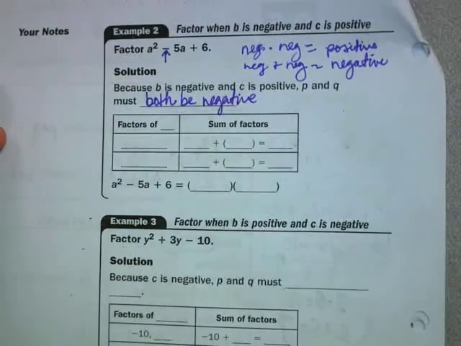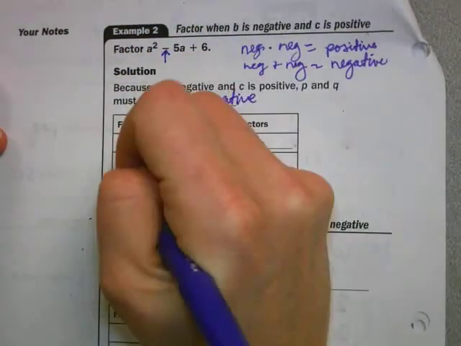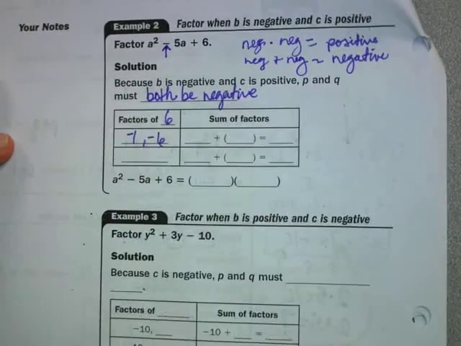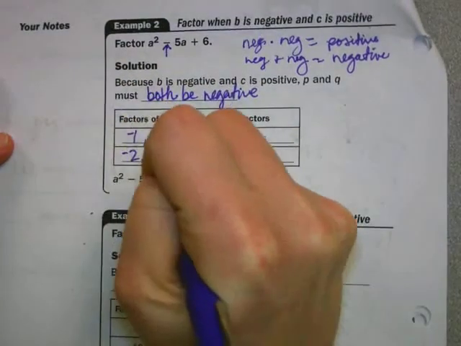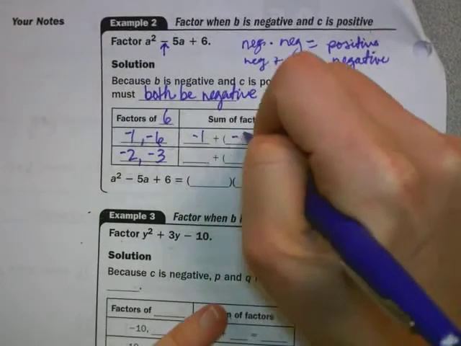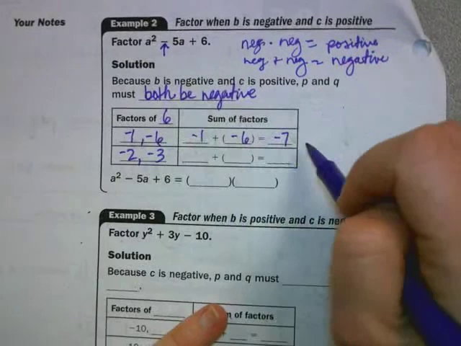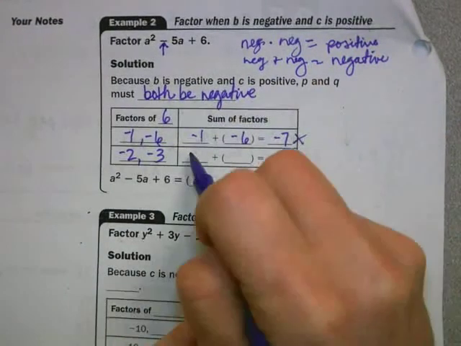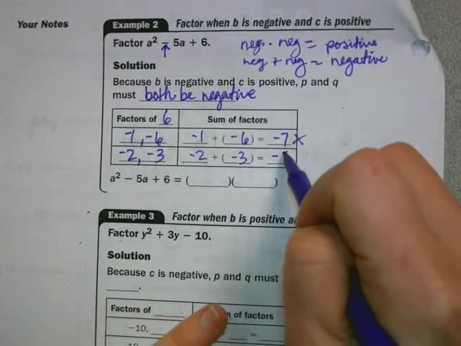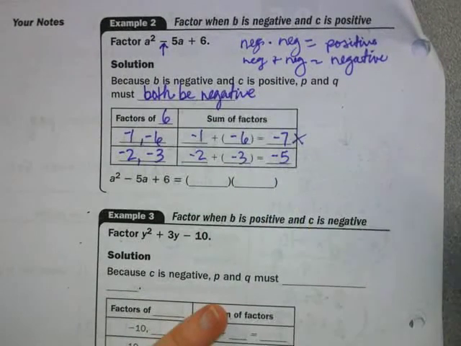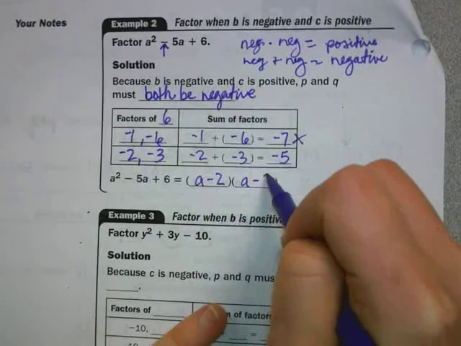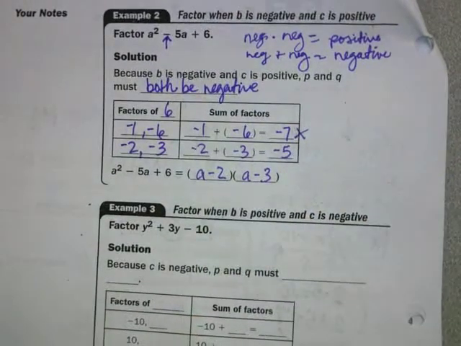So now we need to think of factors of 6. So I have 1 and 6, but they have to be negative. So it's either -1 and -6 or -2 and -3. And then we'll add them together. So -1 plus -6 is -7. I need -5, so that's not it. -2 and -3, they add together to equal -5. So that's the magic thing. So it becomes a minus 2 and a minus 3. It's kind of like solving a puzzle.